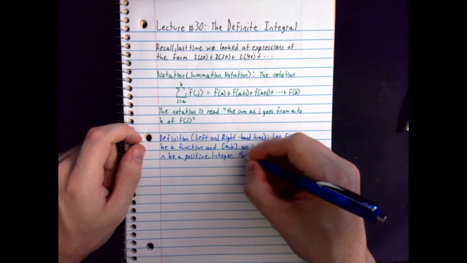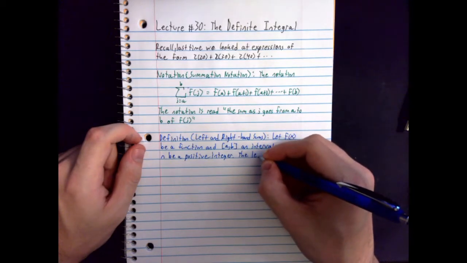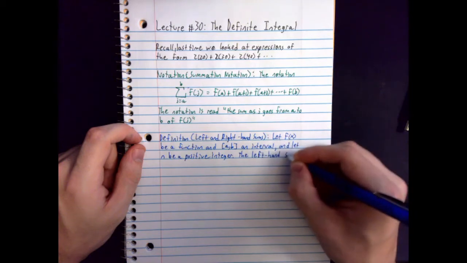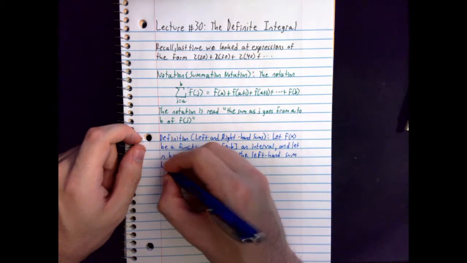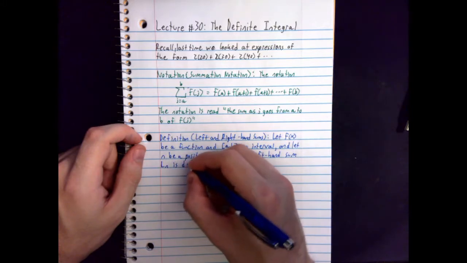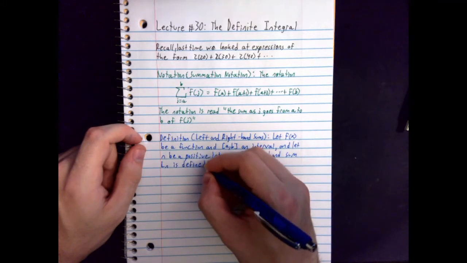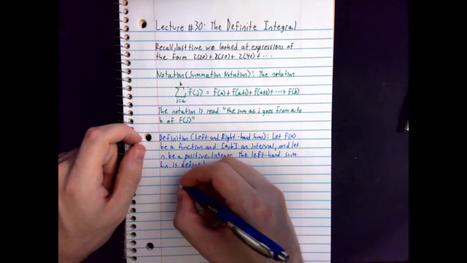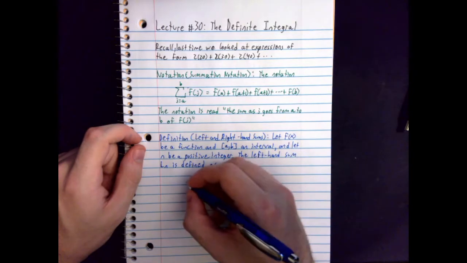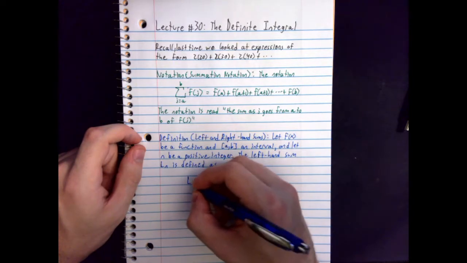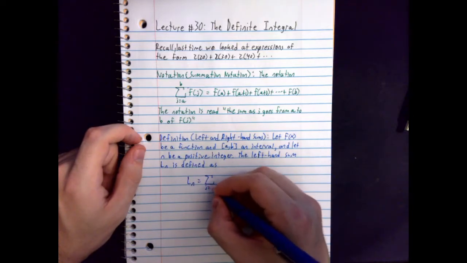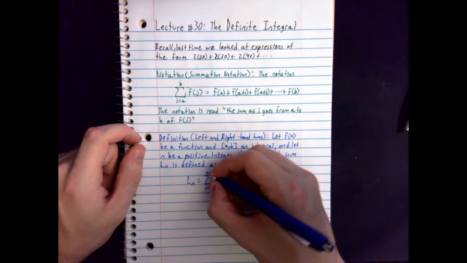The left-hand sum L sub n is defined as, and I'm going to write it like this: L of n is equal to the sum as j goes from 0 to n minus 1.